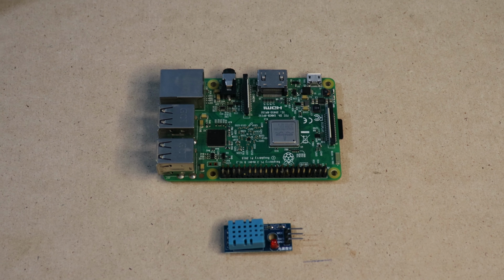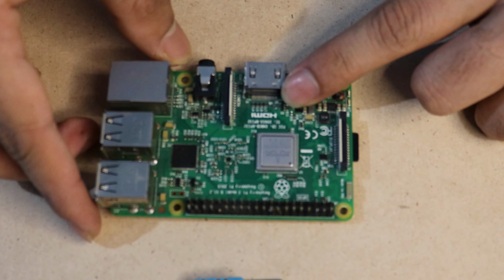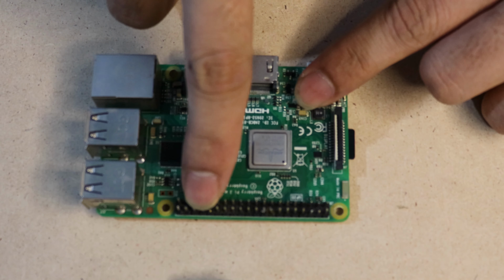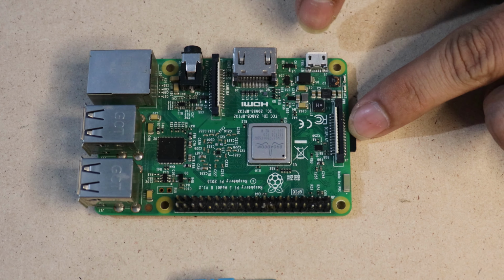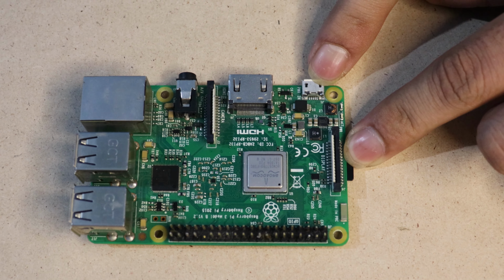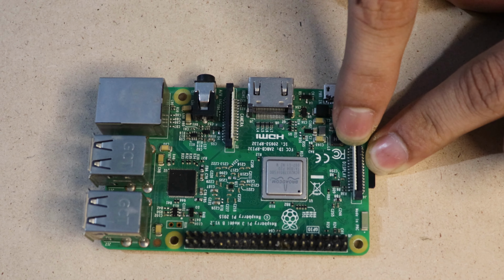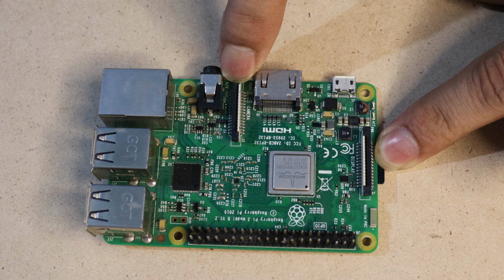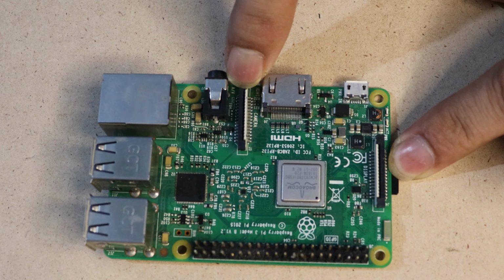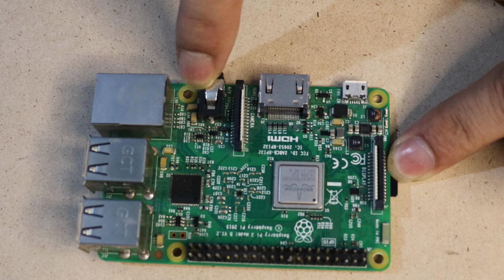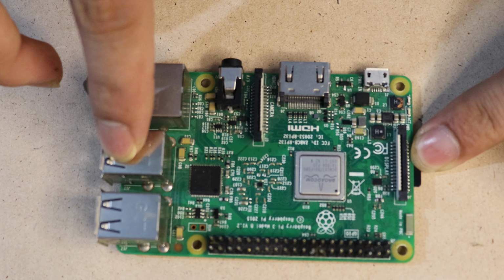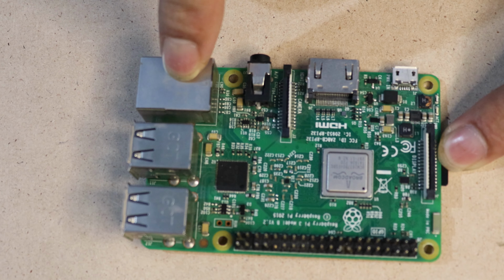Here we are using Raspberry Pi 3, which consists of total 40 pins. This is the power pin and this is the HDMI, and here we can connect display, and here we can connect camera module, Pi camera, and this is the audio jack. Here 4 USB ports are there, and here one Ethernet port is there.